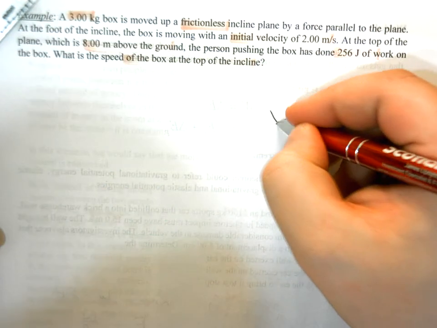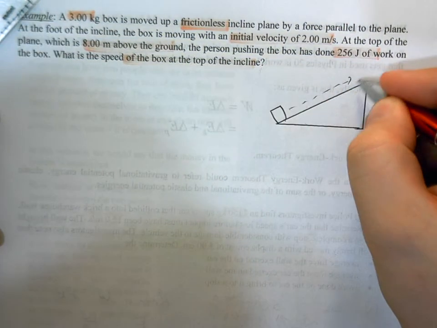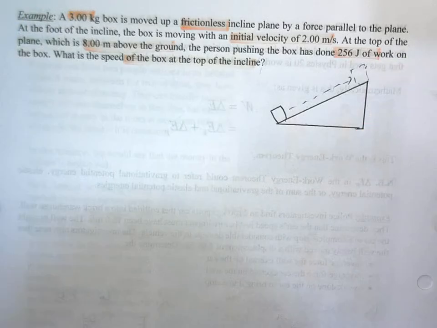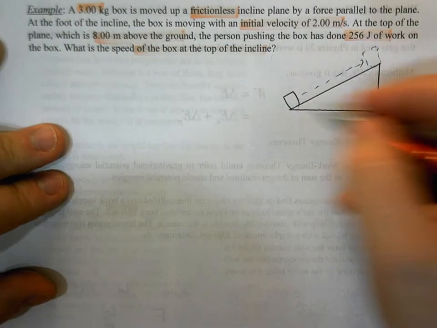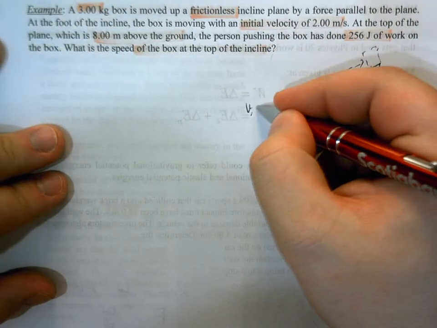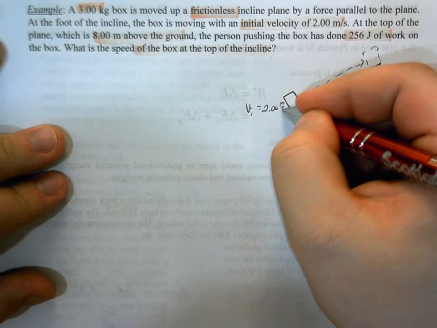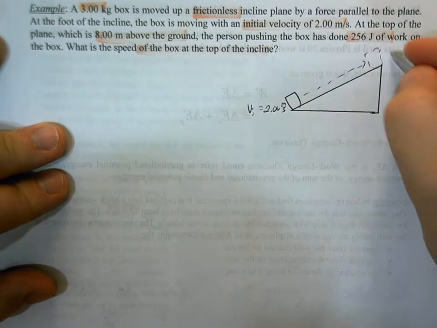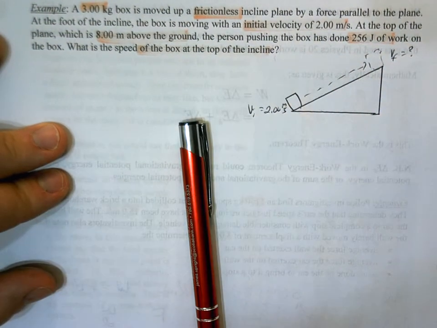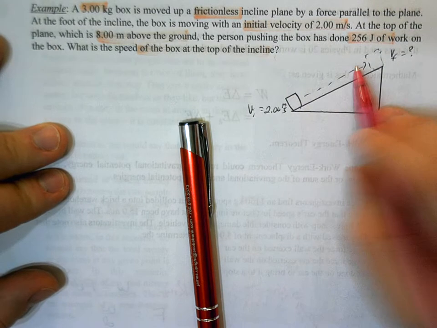So we have a box. It's eventually going to make its way up to the top. We're told at the bottom that this thing has an initial speed of 2 meters per second. We want to find the speed at the top, in this thing being pushed up.